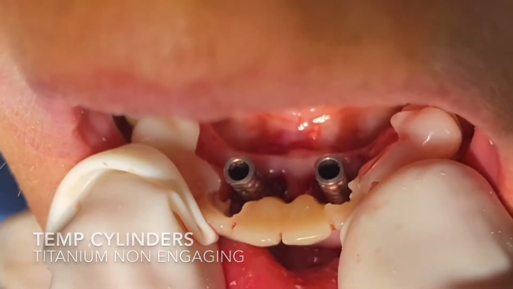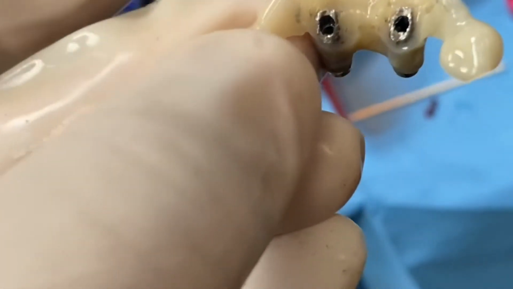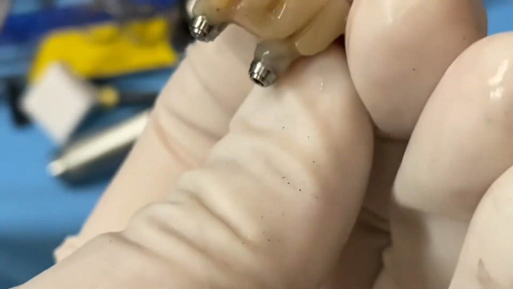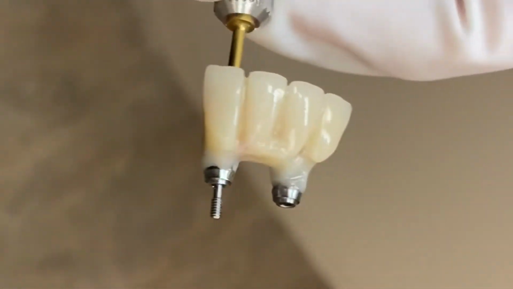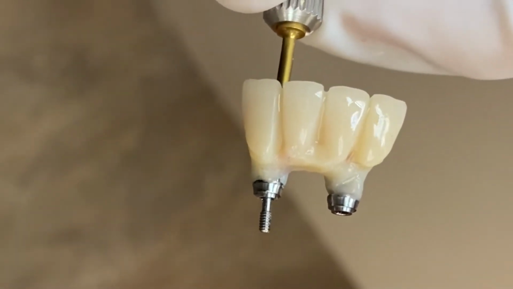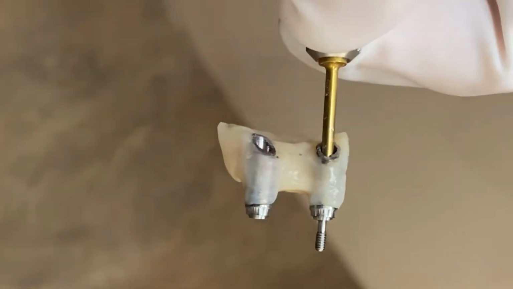And we put the TEMPSHELL cylinders on. So these are titanium cylinders. And then we pick it up with resin. So we're using flowable resin, and we're using Luxaflow. And so then I'll make this area flat in between the two implants for soft tissue to grow in.